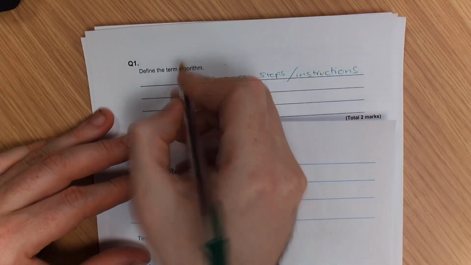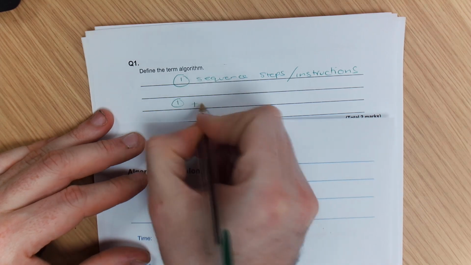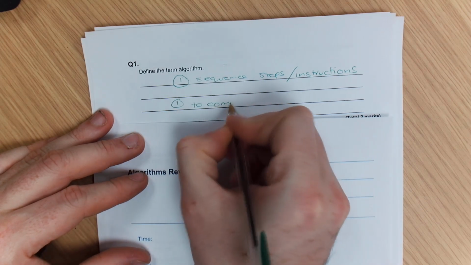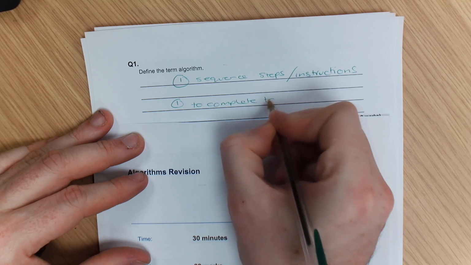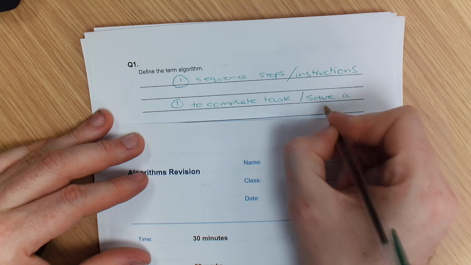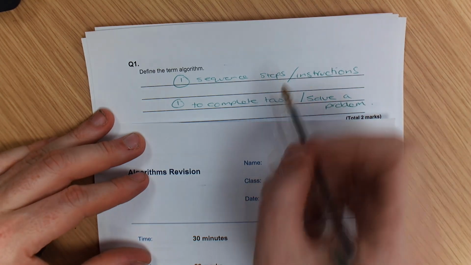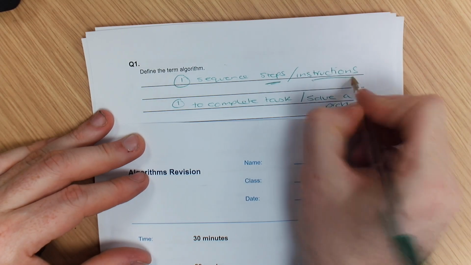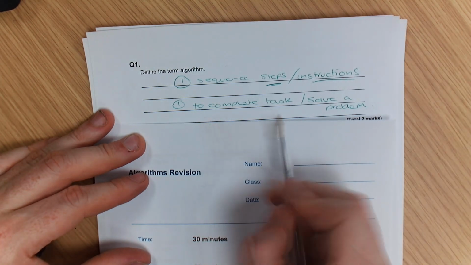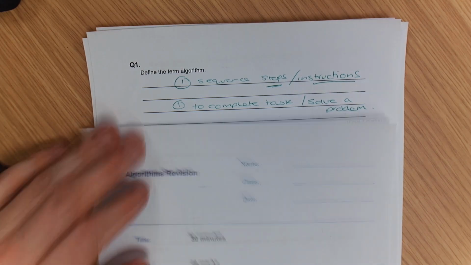So that's mark 1. Mark 2 is to complete a task or solve a problem, all right? So you've got to get in the words steps/instructions and to complete a task or solve a problem. That's how you get the 2 marks on that.